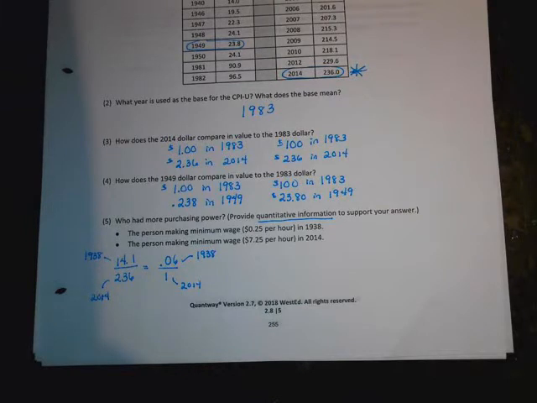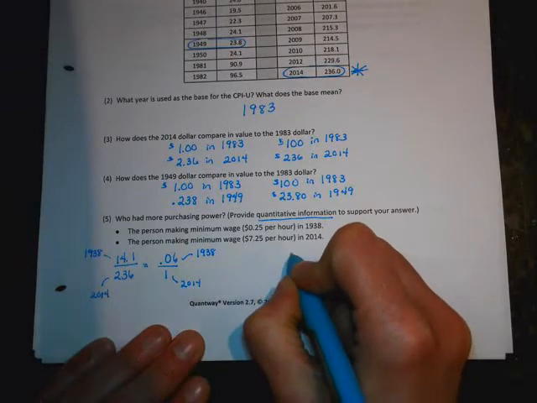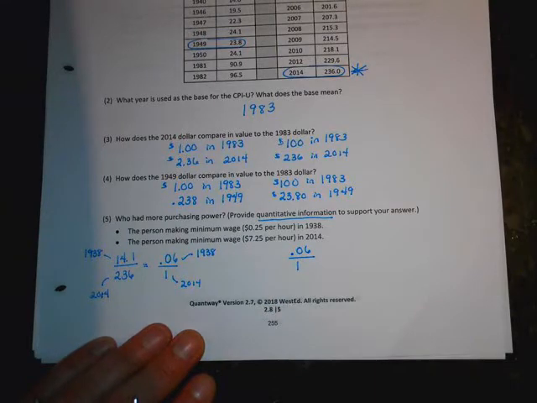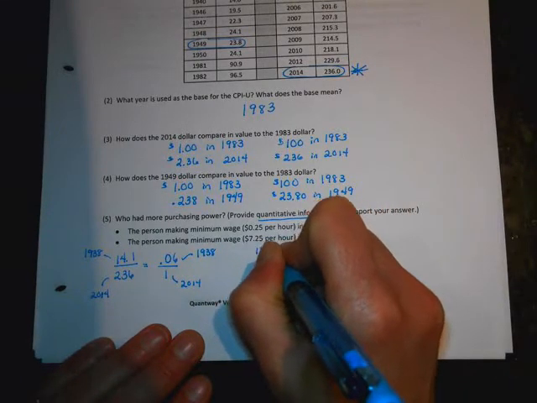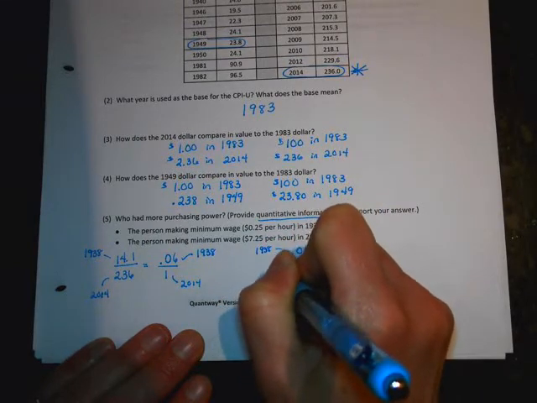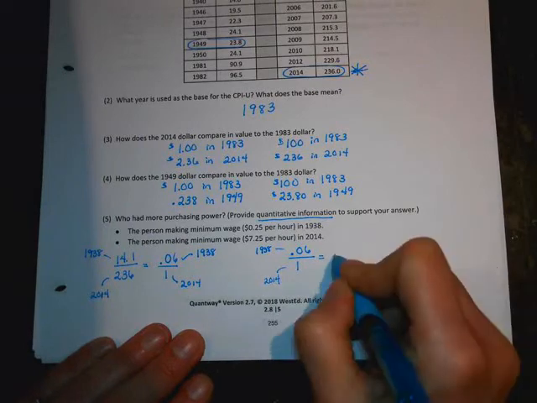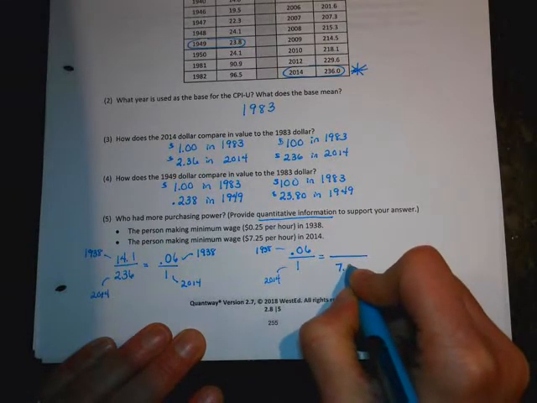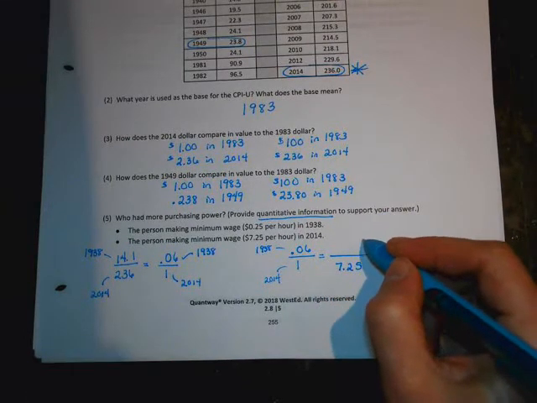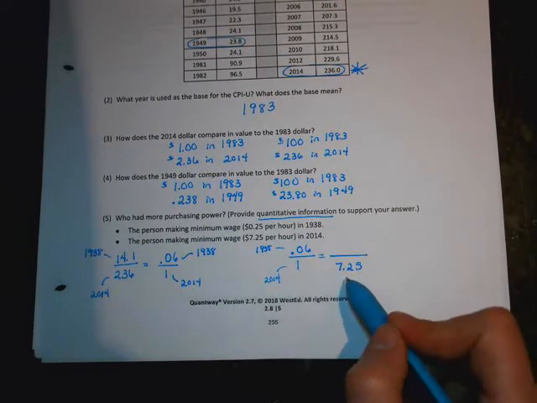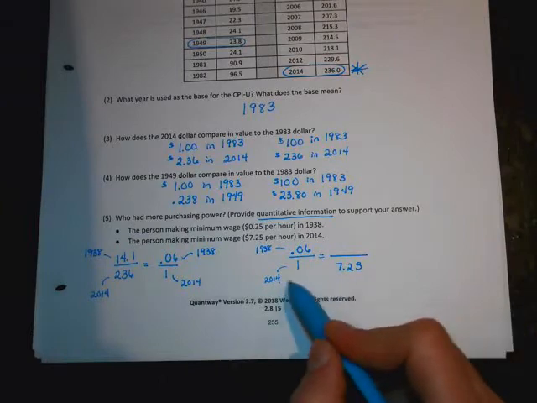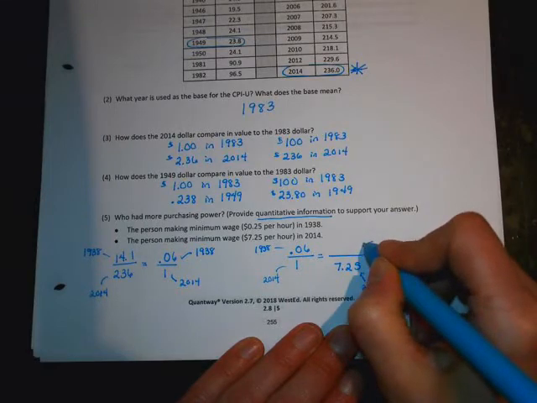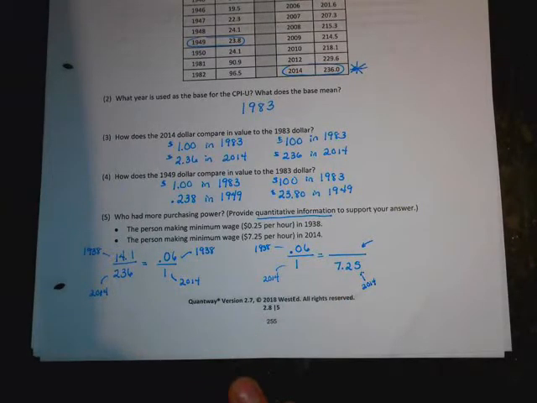All right, you ready? So in 1938, 6 cents was worth $1 in 2014. So this is our 1938, and this is our 2014. So they're asking about minimum wage. So what we could buy for $1, we should be able to see how much it's going to cost in 2013. So if something's $7.25 in 2014, remember 2014 is on the bottom, what would be the cost for the exact same product in the year 1938?